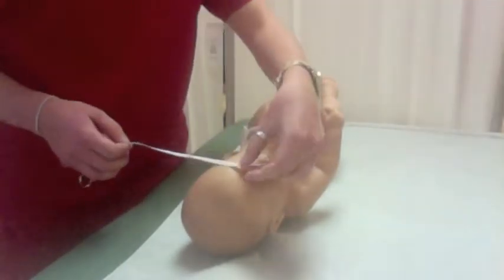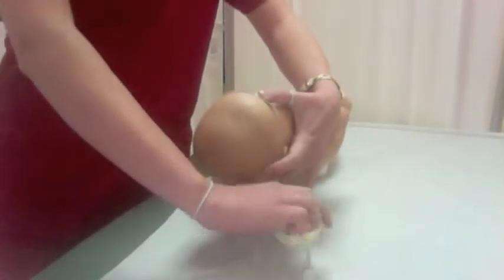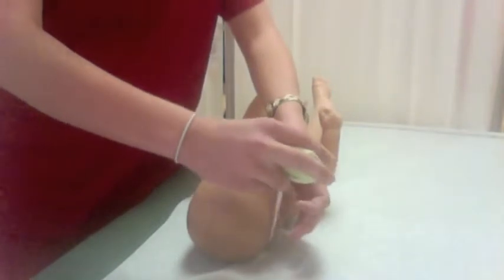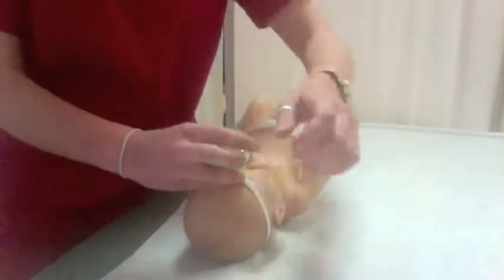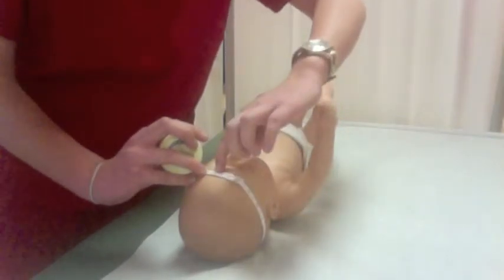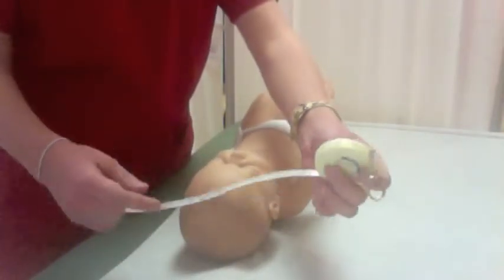We're going to measure right here in the middle of the forehead, and we're going to go around the baby's head, making sure to support the head while we do this. And we're going to go around near the bottom. And then we're going to meet up here, and this baby has a 37 centimeter head circumference. So we're going to go ahead and mark that in the growth chart as well.